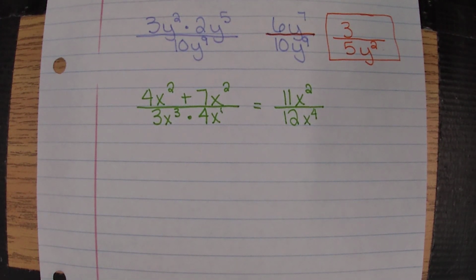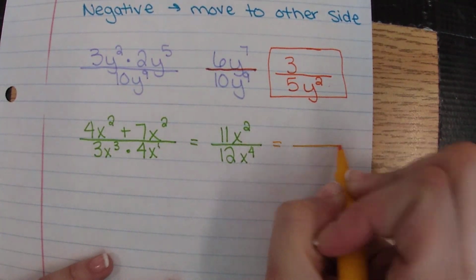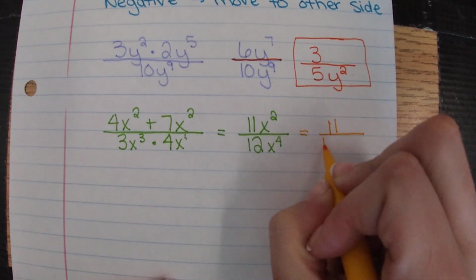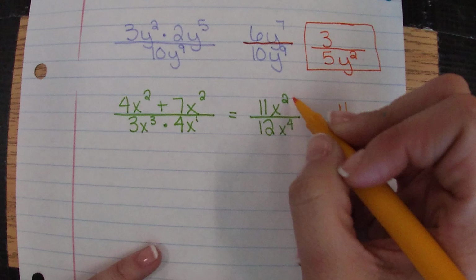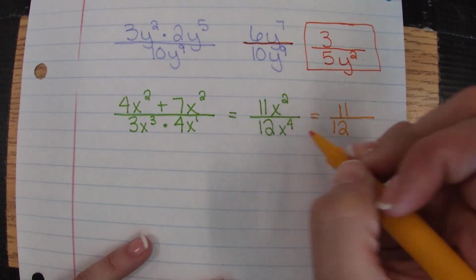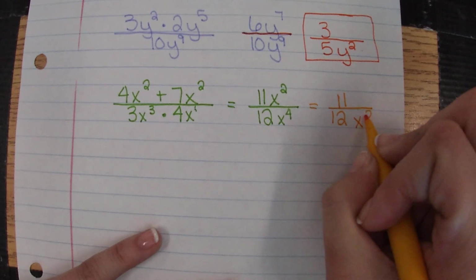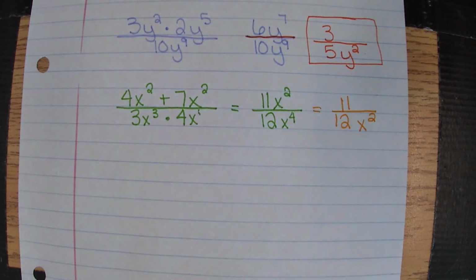But again, we're not done yet. We still have division. Division tells us to subtract. Now, we can't reduce that 11 over 12, so that's just going to stay. But we can subtract these exponents. So 2 minus 4 is negative 2. So we're putting that on the denominator. Or, right, we could think the larger one is 4, 4 minus 2, so it goes where the larger one was.